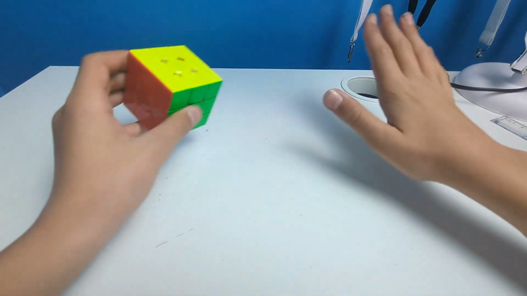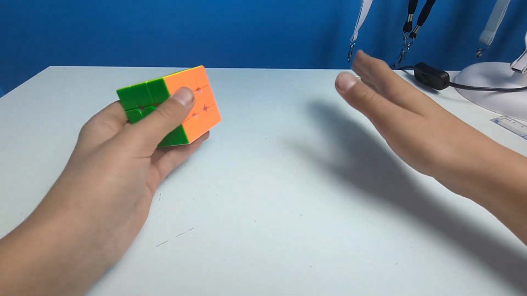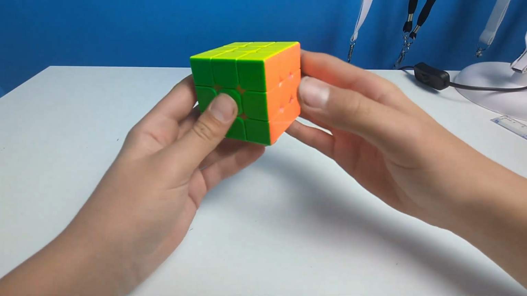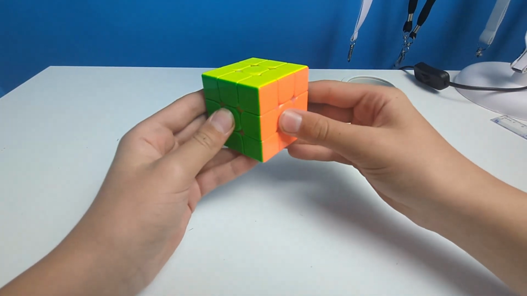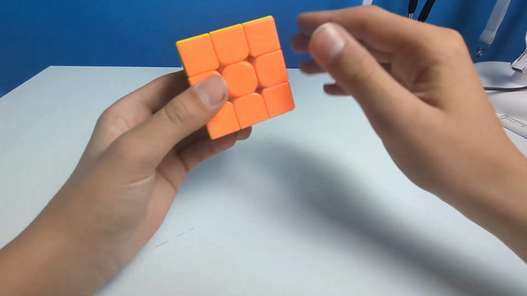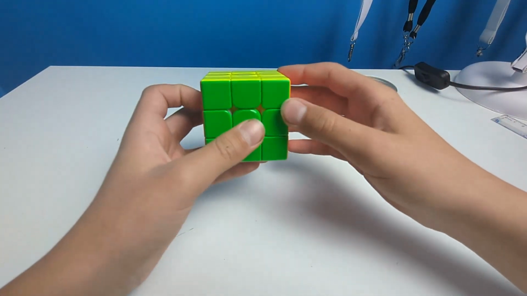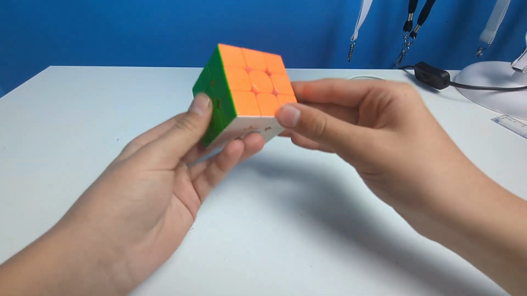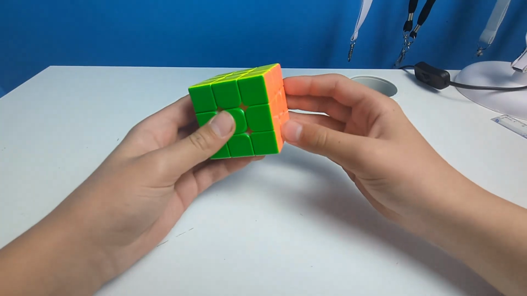So yeah, we're going to be using a couple of algorithms. There's definitely a lot of algorithms. There's thousands of algorithms, but we're only going to be using like 20 max. I don't think there are any more algorithms that you need, except the 20 that you need to complete all the steps. So yeah, we're gonna go over the steps.